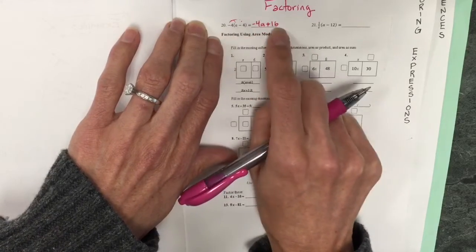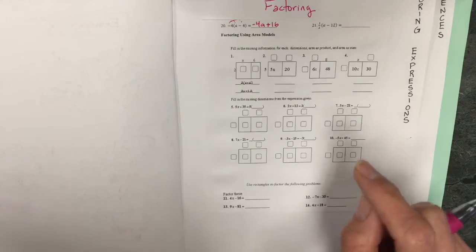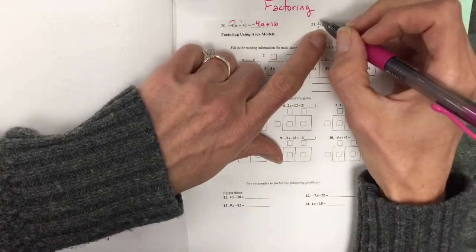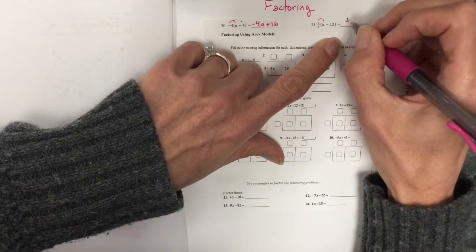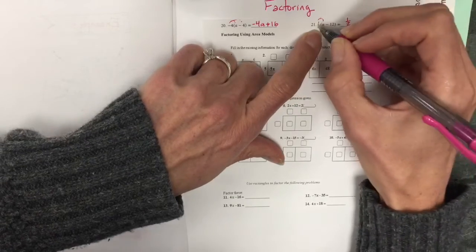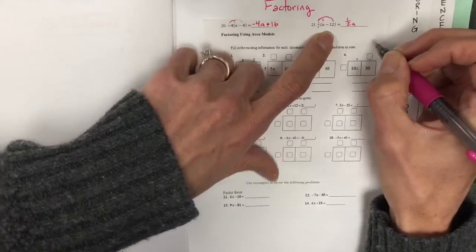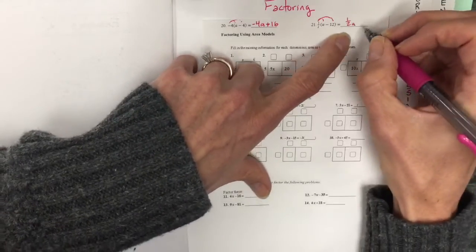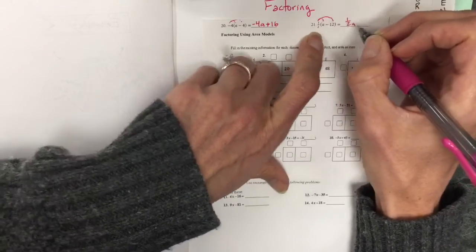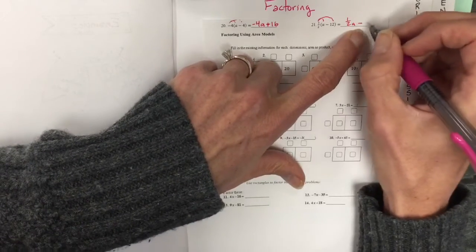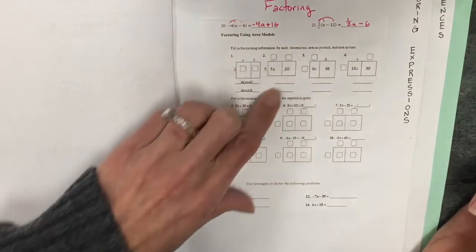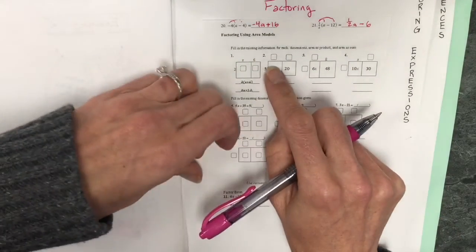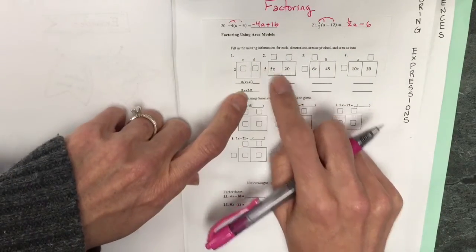So we're going to do the backwards part today. Another distributing example, though: 1/2 times a would be 1/2 a, and 1/2 times negative 12. Well, half of 12 is 6, and a positive times a negative is a negative, so negative 6. Okay, so we're just going to practice some factoring right now.